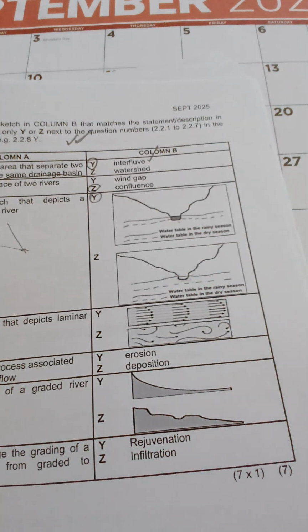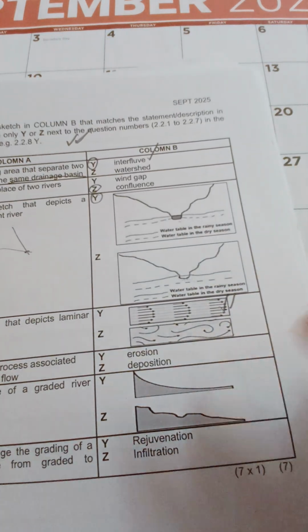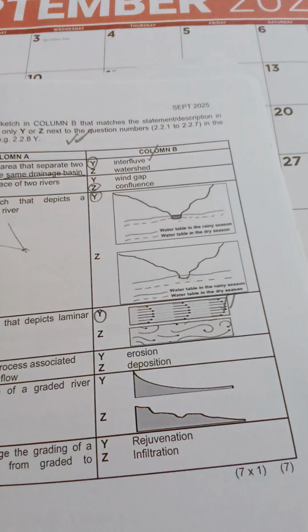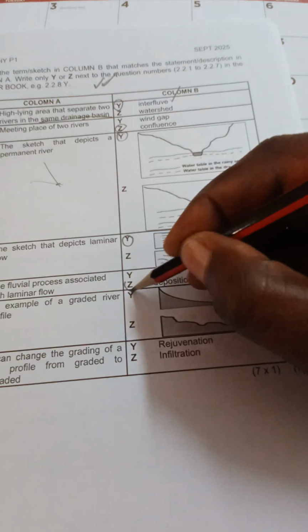Then the sketch below depicts, there you've got your smooth flow, that's your laminar. This one is your turbulent, which means your answer here is Y. Then the fluvial process associated with laminar flow. Obviously, where we have got laminar flow, there's supposed to be deposition, because the moment there's erosion, we are likely to have turbulent flow. So the answer there is deposition.